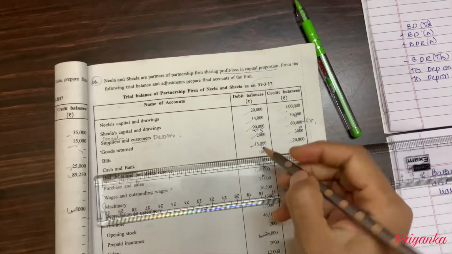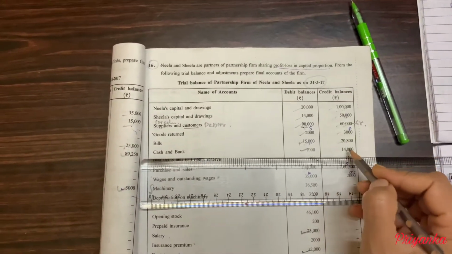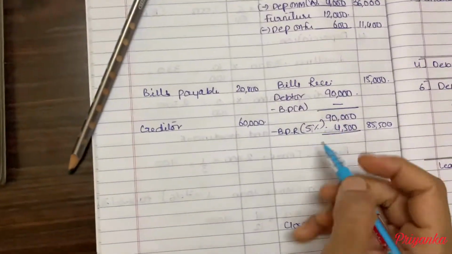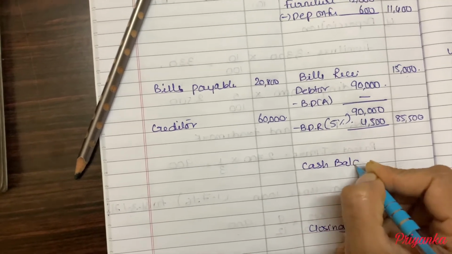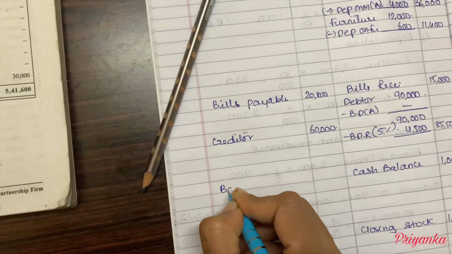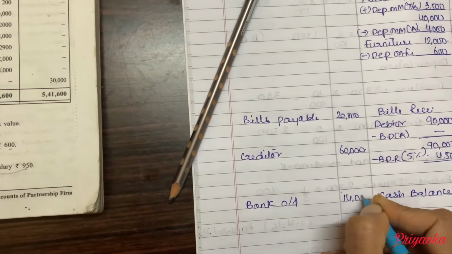Next is cash is 1000 and the amount given on the credit side, that is bank overdraft. Cash balance, that is 1000. Bank overdraft is 14,000.